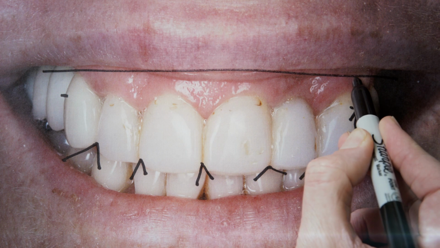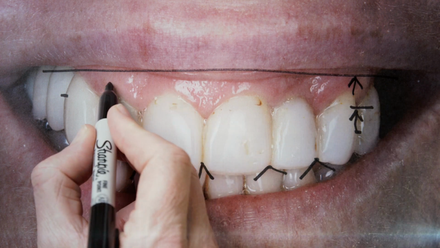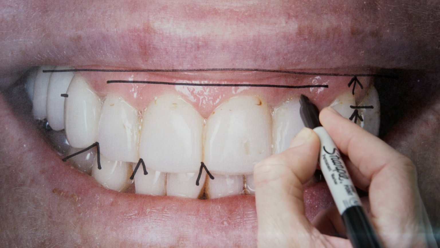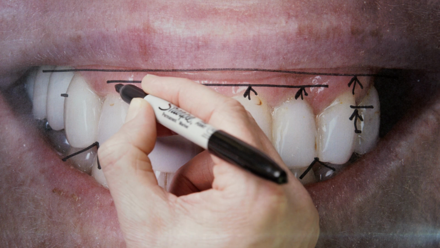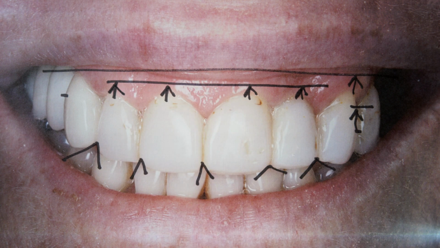Now let's look at gingival height. So these teeth look short, but they're not short because of the incisal edge, they're short because of the gingiva. So we can start to see all these centrals and laterals need to come up. That canine on the left side needs to come up like crazy. Okay, these are things that really bother the eye, so let's start to put it together.